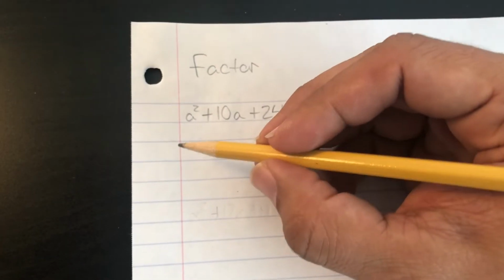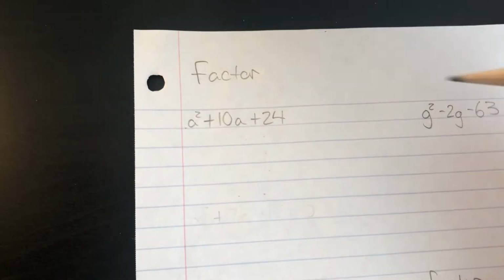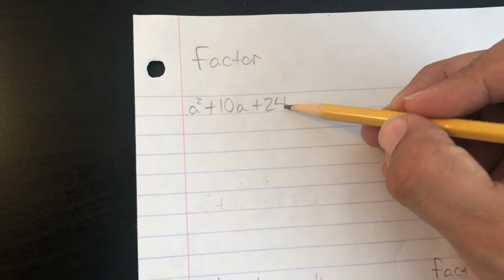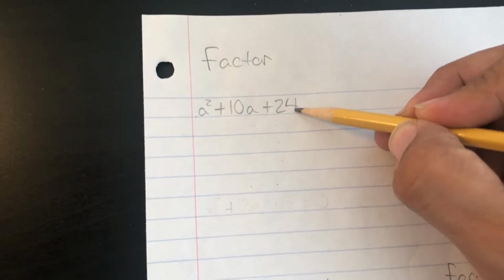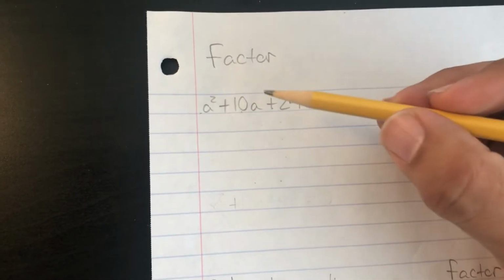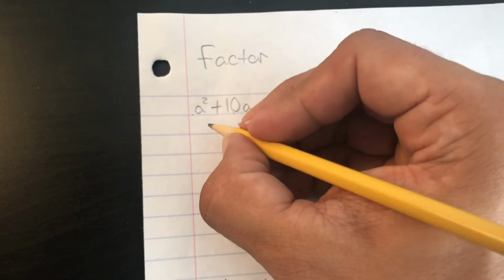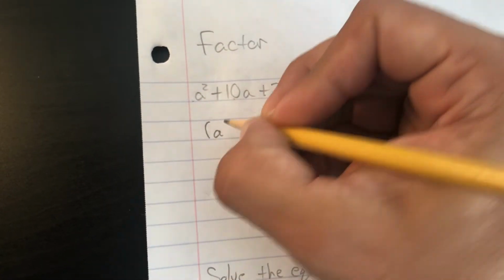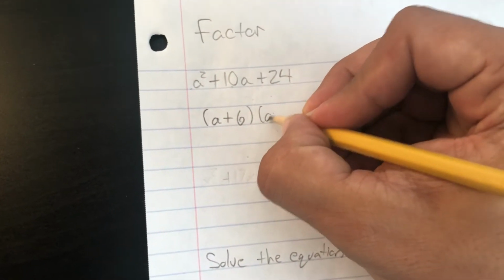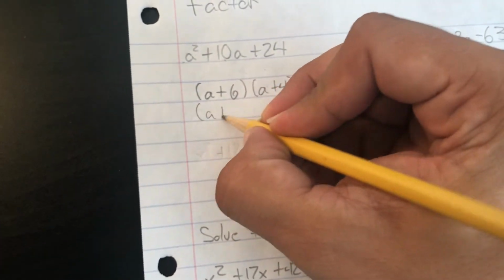The first one is when it's in basic structure, where there's no number in front of the variable. So what you're thinking is, what two numbers multiply to make 24, but when you add them, they make 10? You've probably already thought, that's 6 and 4. That is correct. Now I'm going to write it in its reverse form: 4 and 6. This is also a correct answer, so don't freak out.